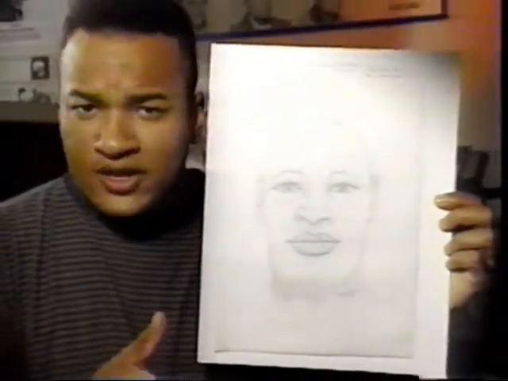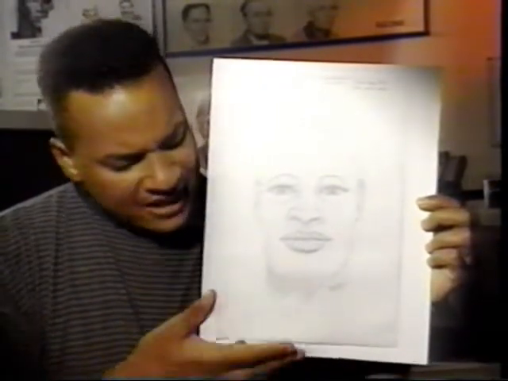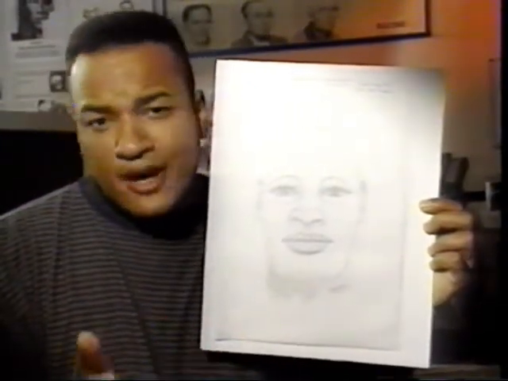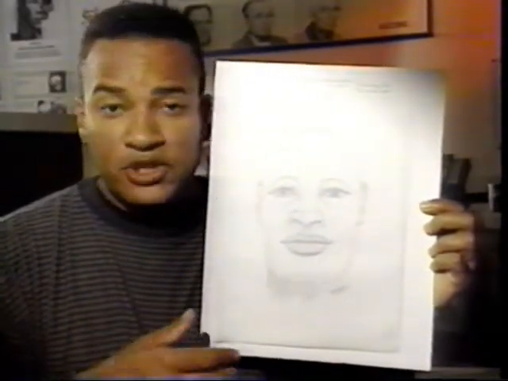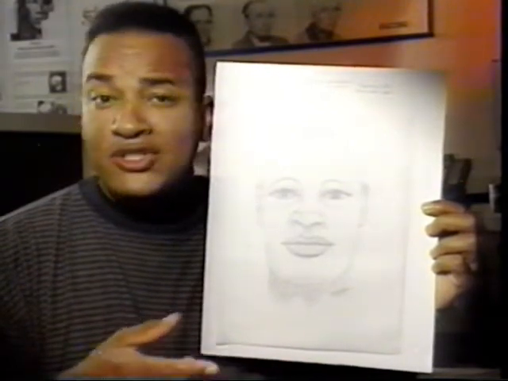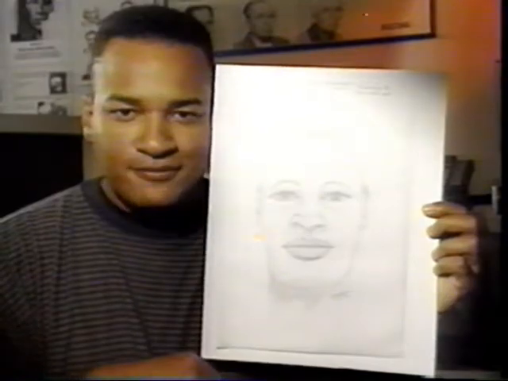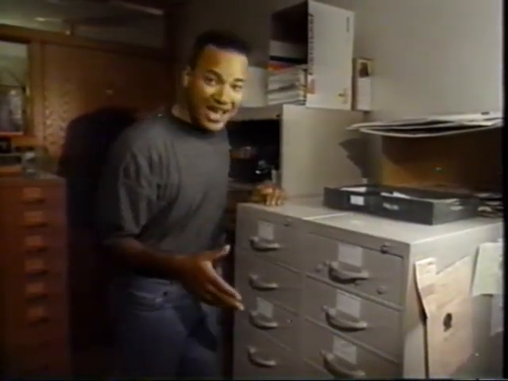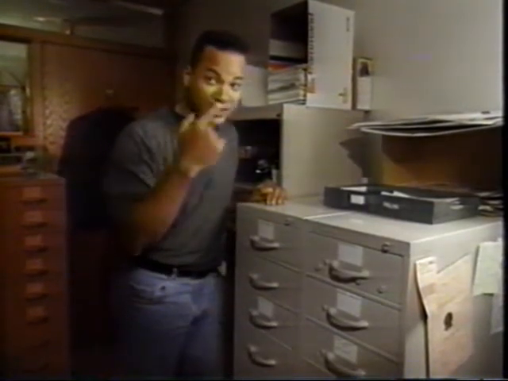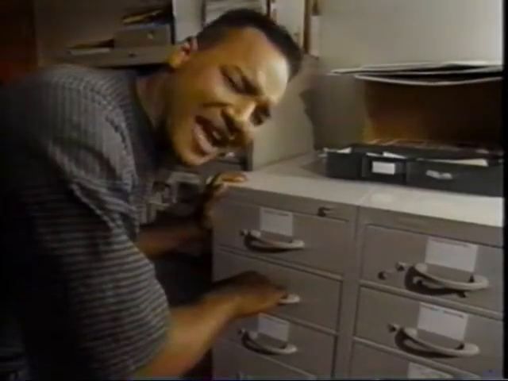You see, the whole point of this is to make the face look as realistic as possible. To do that, we need texture and color and depth. Now, you could shade the sketch a little more. Some people even use clay to achieve a realistic effect. The artists in this lab prefer to use real facial parts. That's right, this cabinet contains more than 7,000 sets of eyes, ears, noses, and lips. Relax, it's the mugshot collection.